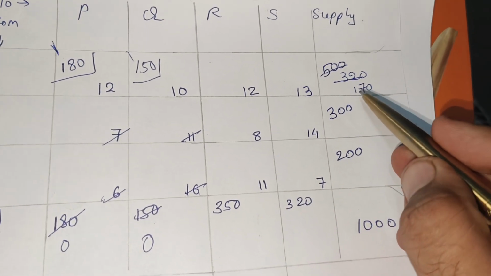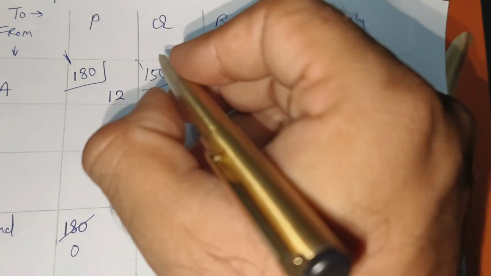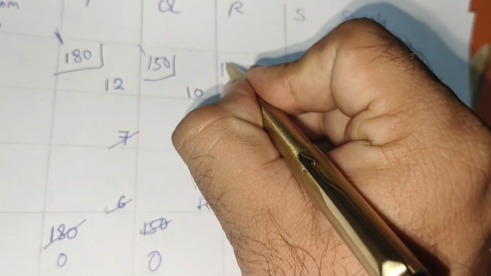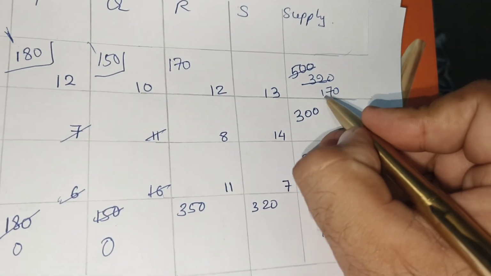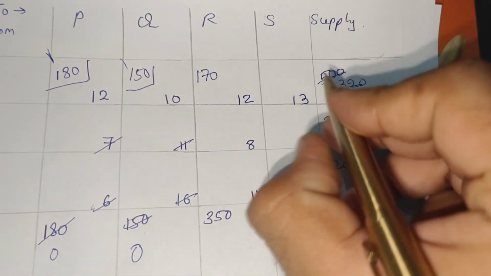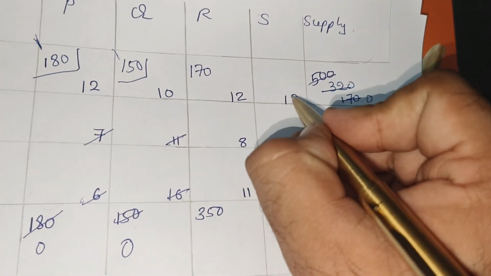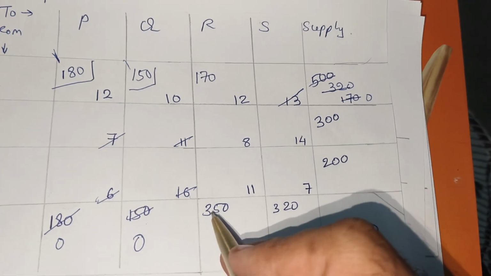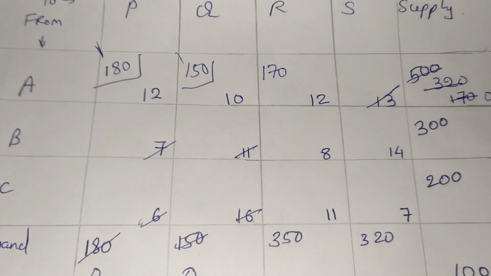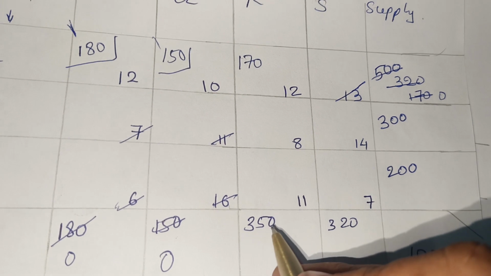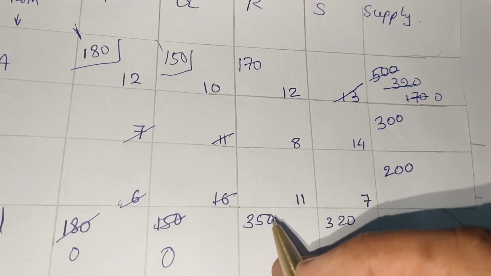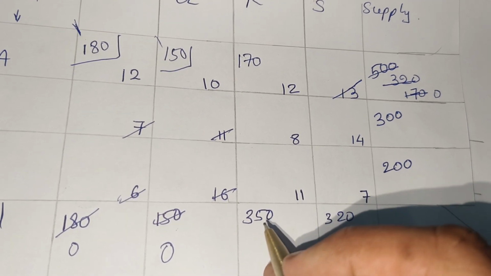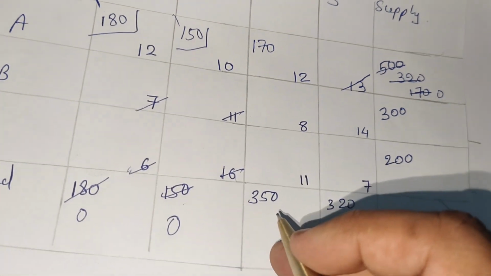Minimum you can allocate, so allocate 170 here. Once you allocate, it becomes 0. So obviously supply is 0, you cannot allocate to this one. Subtract 170 from 350, you will get 180.